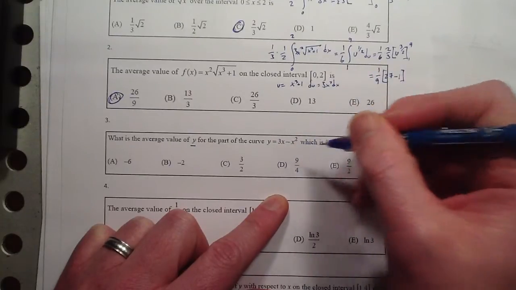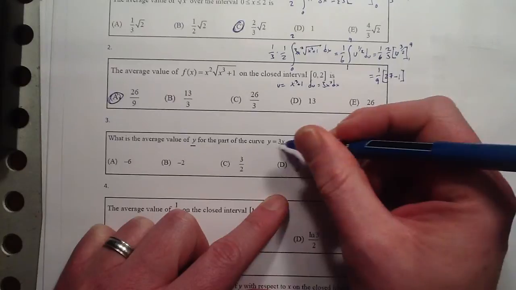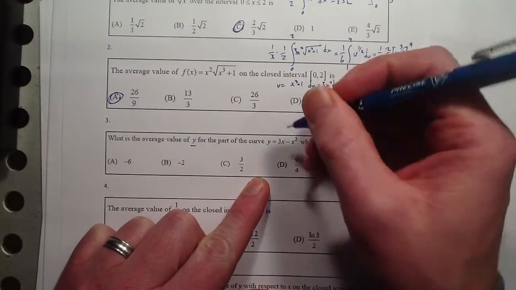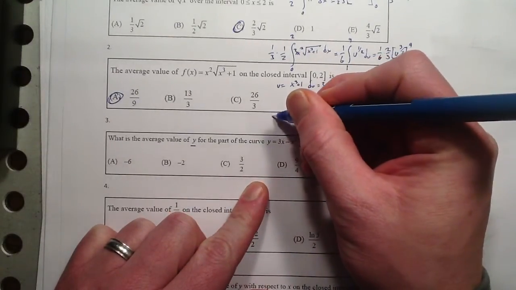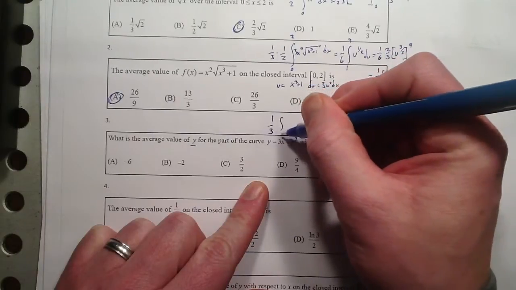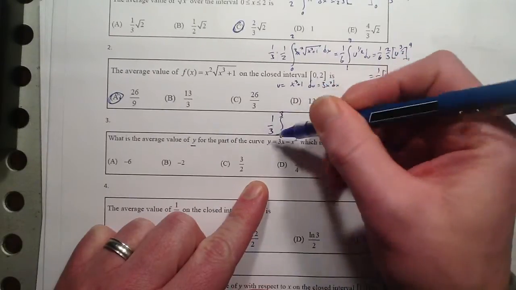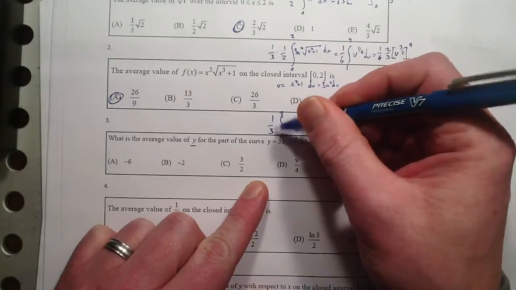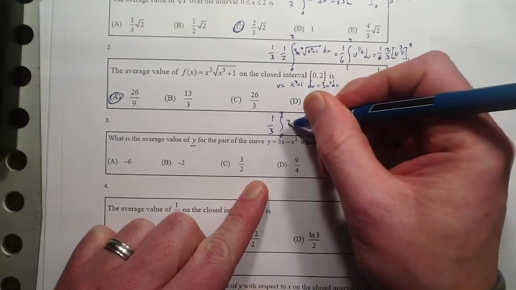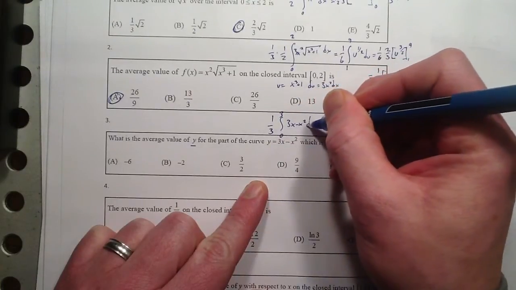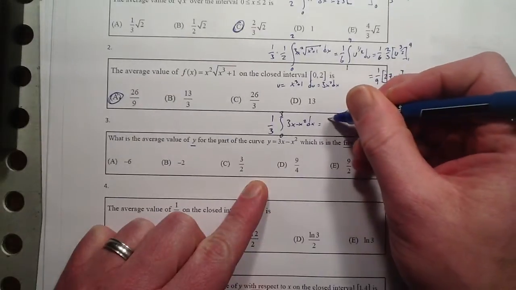So we're talking about from 0 to 3. You can sketch that to confirm that if you like. So we're talking about 1/3, 0 to 3, right? The interval is 3 wide, so we're dividing by 3. 3x minus x squared dx.